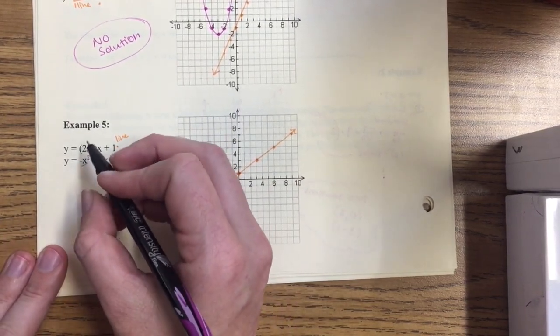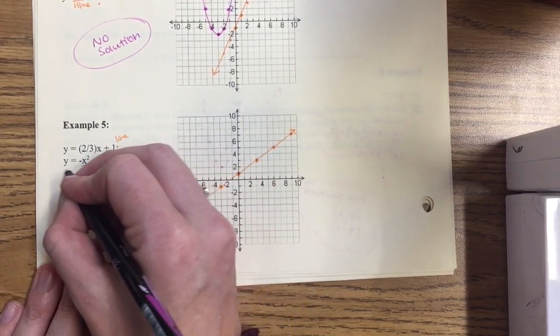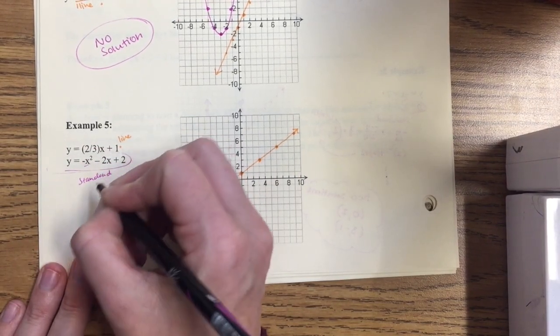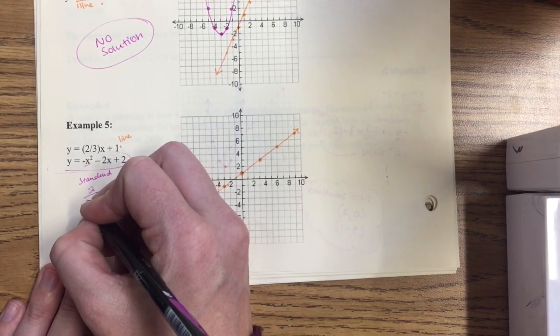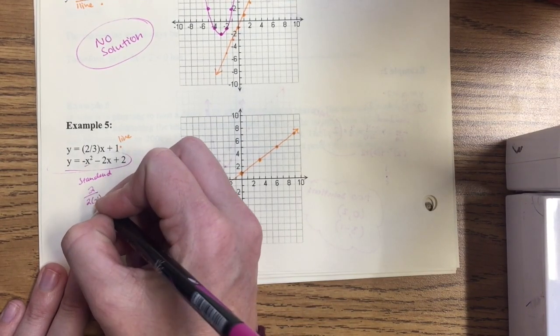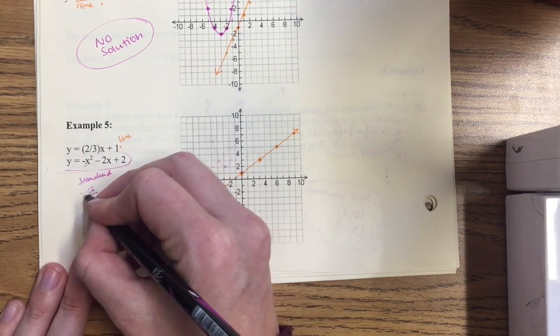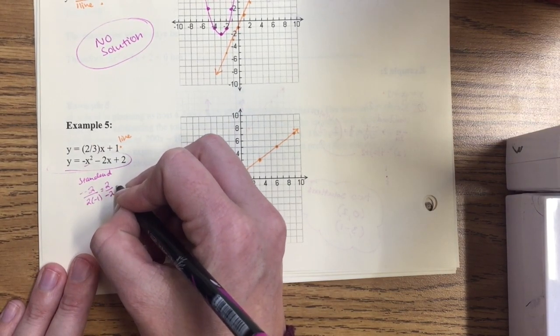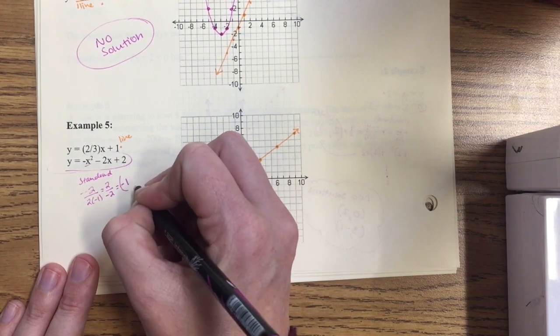This one has x squared, so it should make a parabola. It's in standard form. So I'm going to do -b over 2a. Two negatives make a +2 over -2, which is -1.